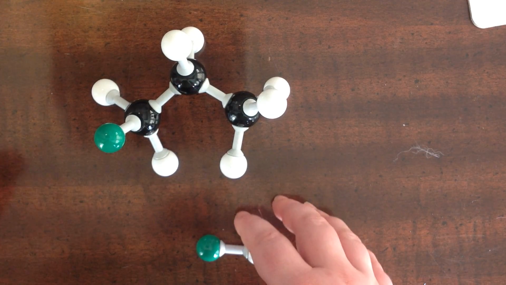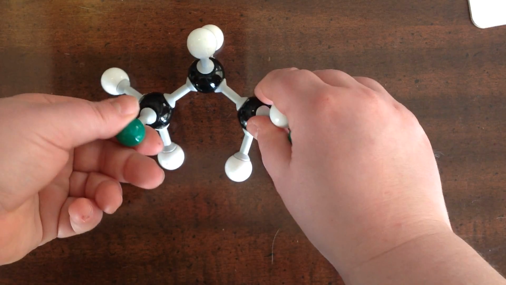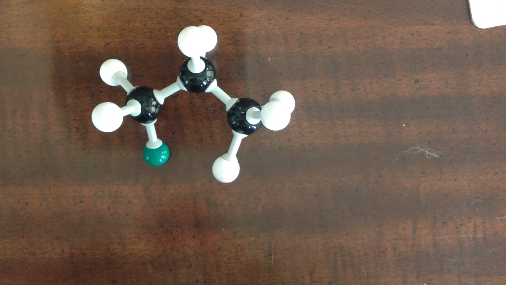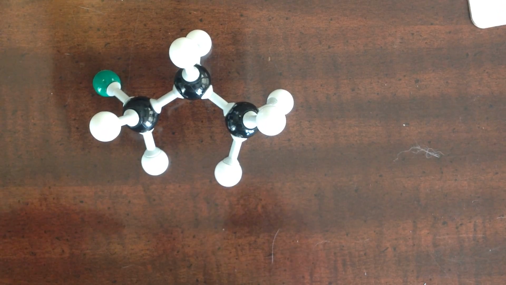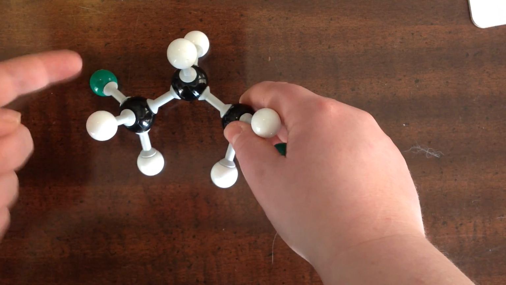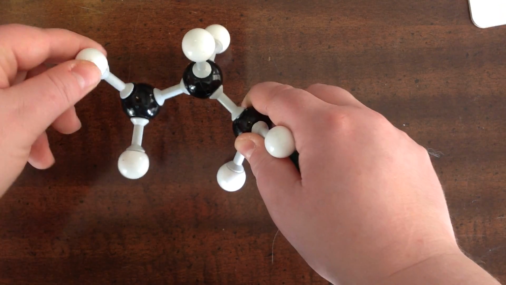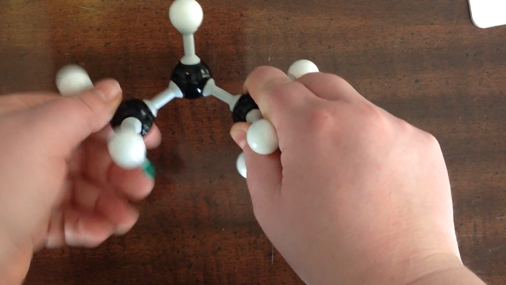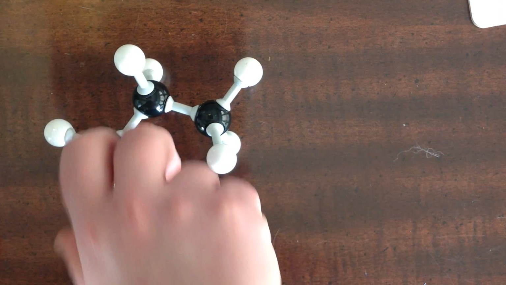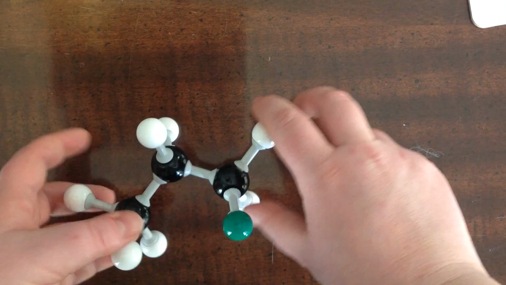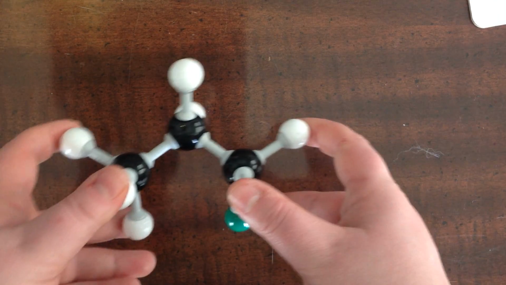Now, if you notice, I just happened to pick this hydrogen because it was closest to me. But if I had picked this hydrogen, I would have exactly the same thing. If I had picked the back hydrogen, I would have exactly the same thing. Remember, these molecules are constantly moving. So any of the 3 hydrogens on the end carbon is going to be the same molecule because this is rotating through all of those positions. Likewise, if I had picked a hydrogen on the other end, well, that's just the molecule flipped over and rotated. So any of these 6 hydrogens are going to produce that same molecule.